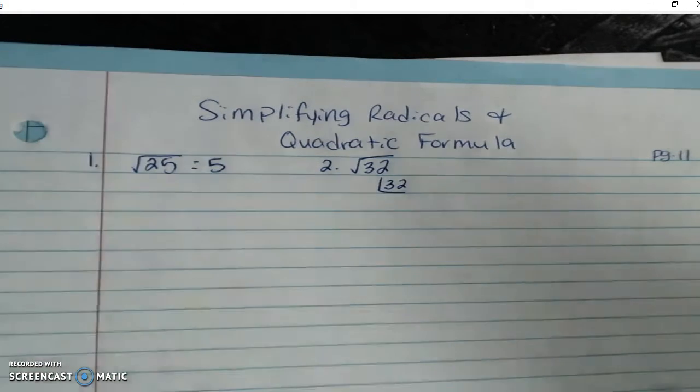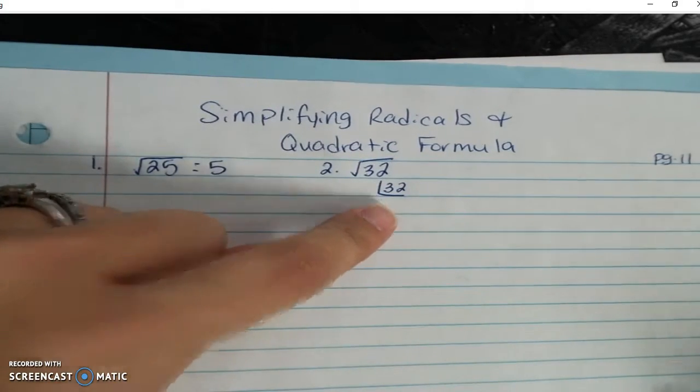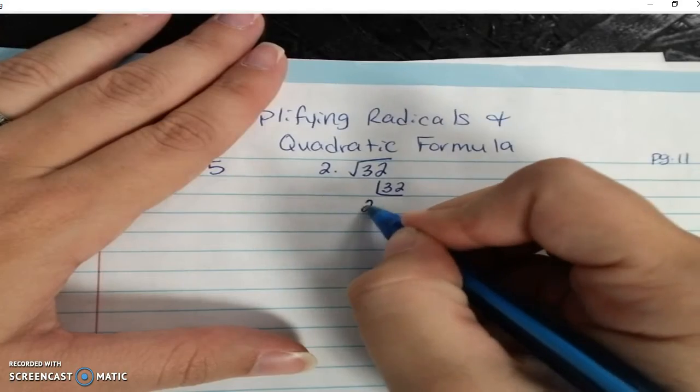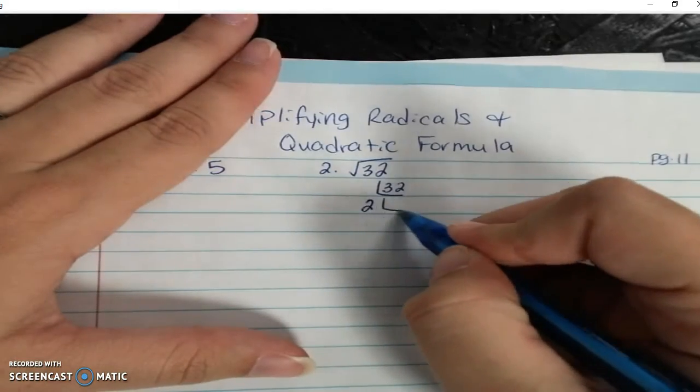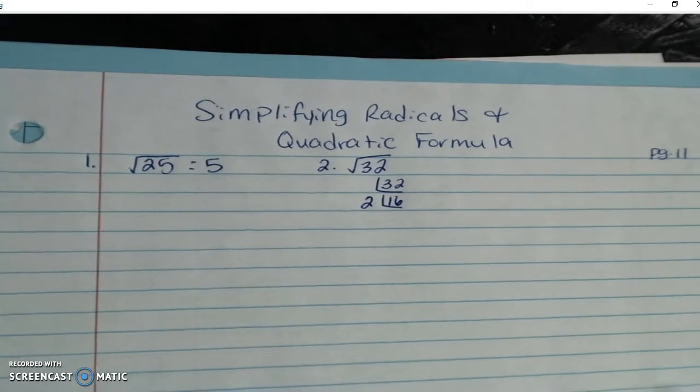Okay. So then what you want to do is find a prime number that goes into 32. So remember, a prime number means it's only divisible by 1 and itself. So you can always start with 2, and then your next one is 3, 5, and so on. So I'm just always going to start with 2. Does 2 go into 32? Yes. How many times? Good. So I'm going to bring the 2 out, but I still have 16 left inside. Okay, so I just divide it.